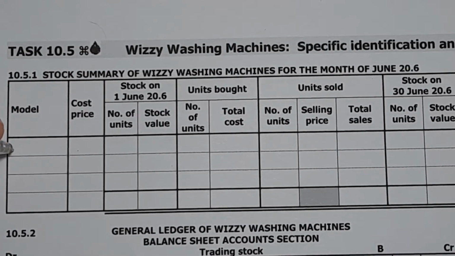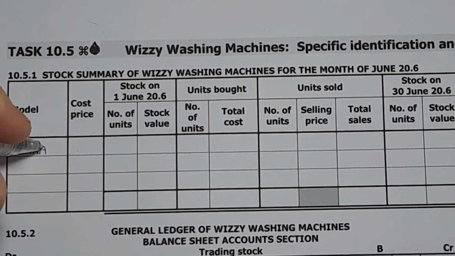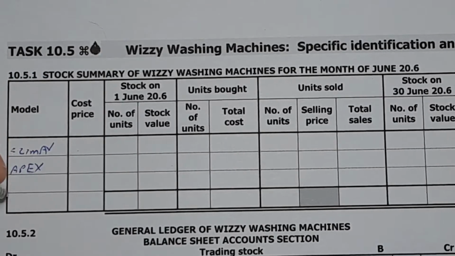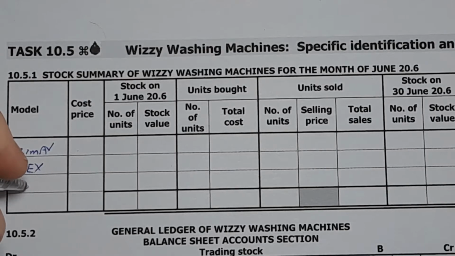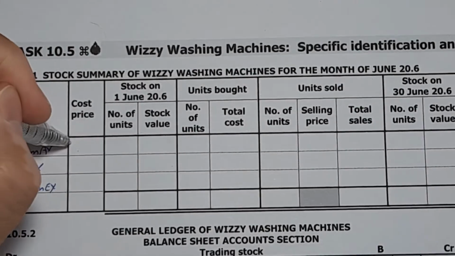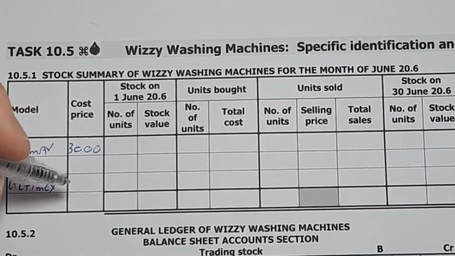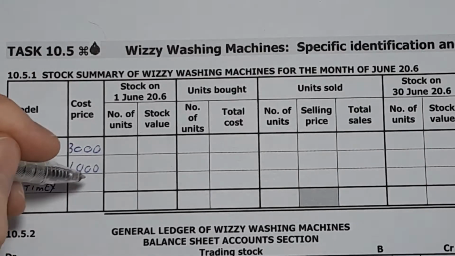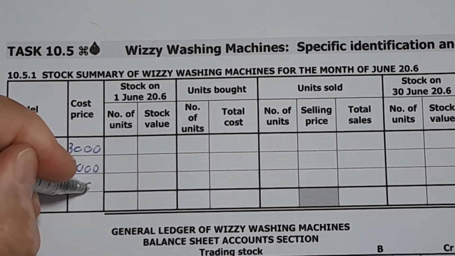So we put in the Climax, the Apex, and the Ultimix. We started off with a cost price of 3,000, 4,000 for this particular item, and 6,000.